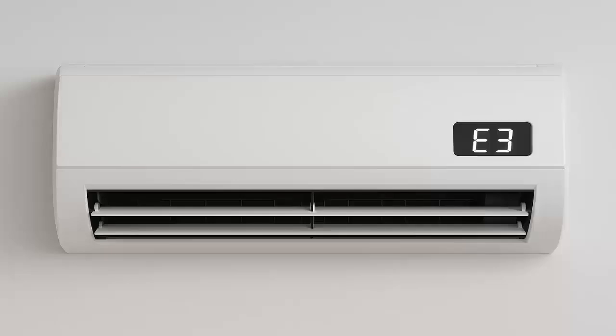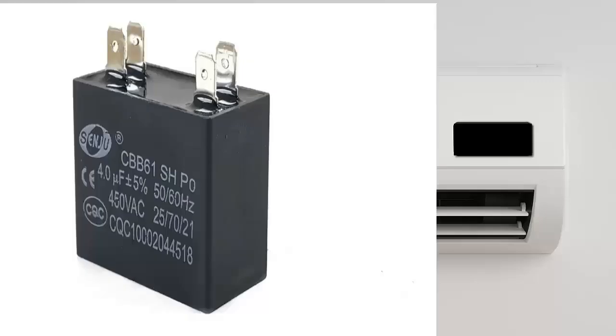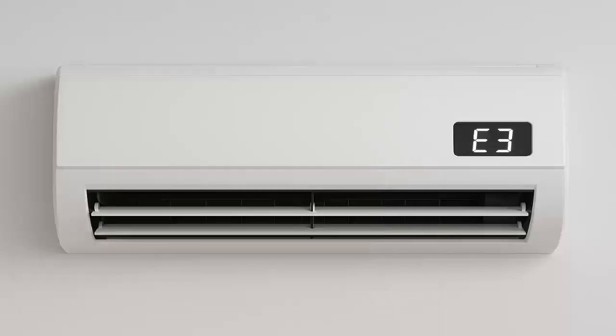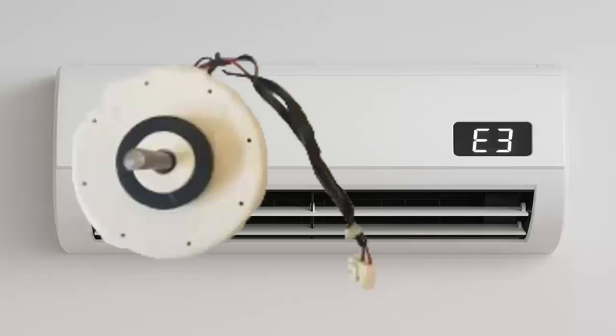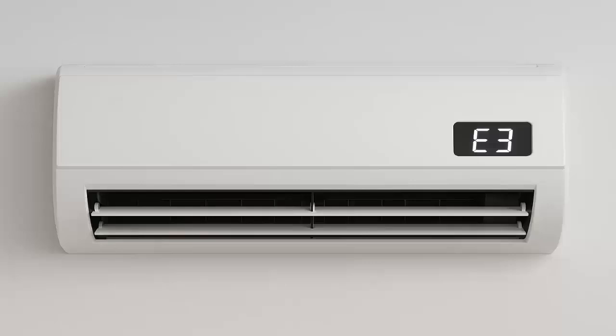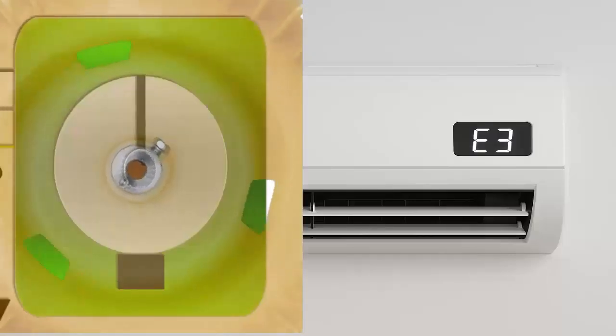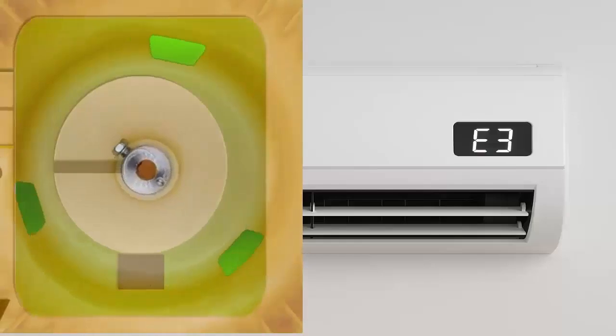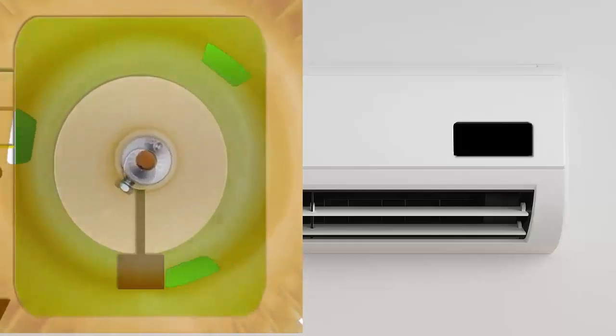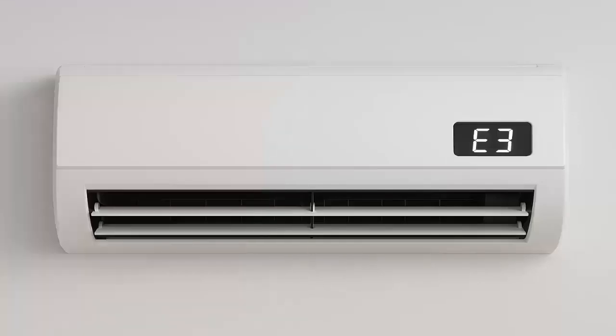To diagnose and fix this failure, follow these recommendations. A. Check the condition of the fan capacitor if the model uses one. B. A faulty capacitor can cause the fan to have trouble starting, spin slowly, or not work at all. C. Listen for unusual noises or check if the blower wheel is stuck. This could be due to faulty motor bearings.